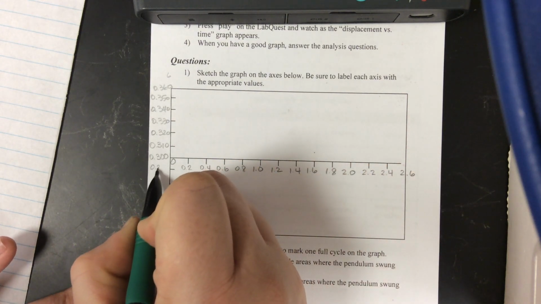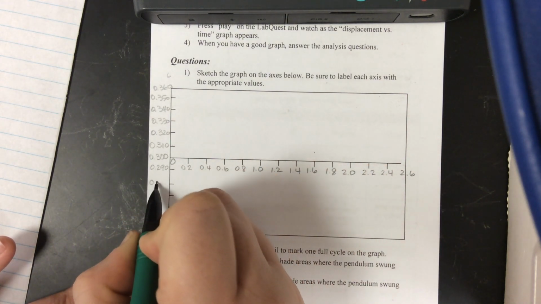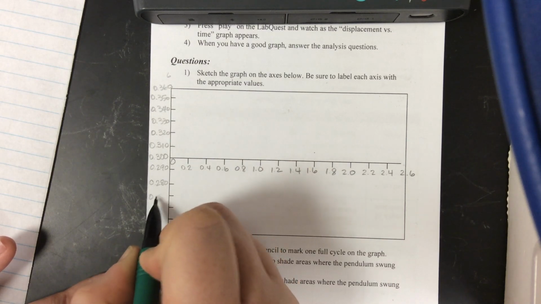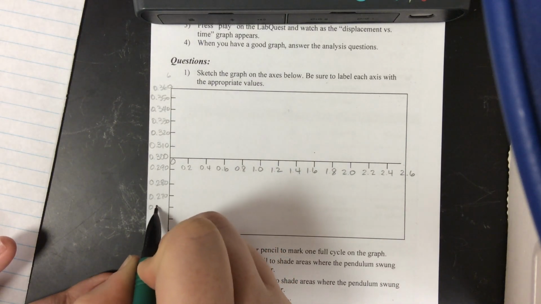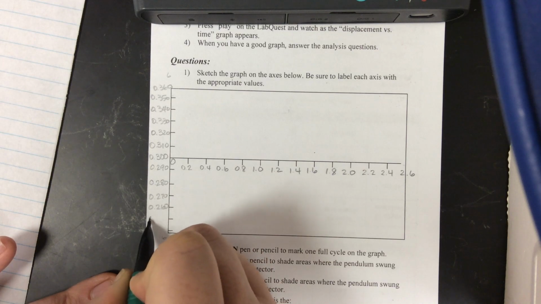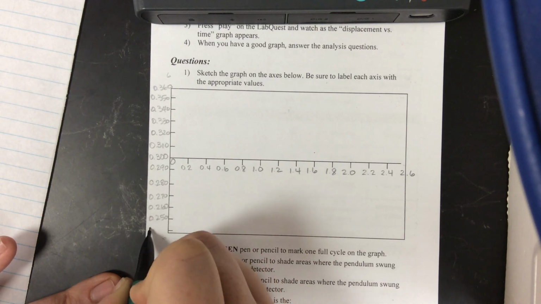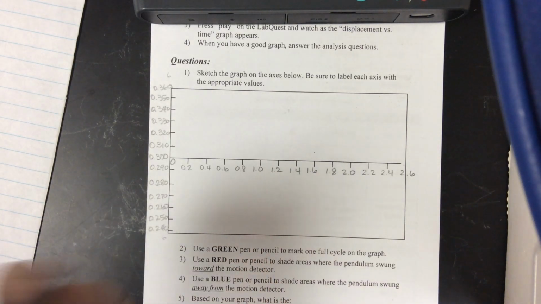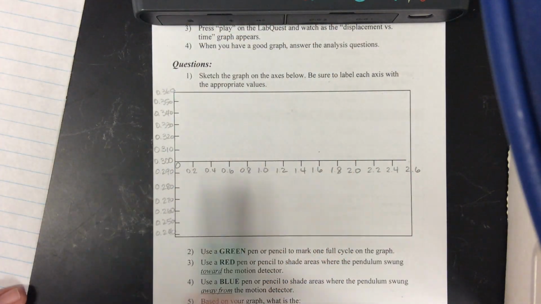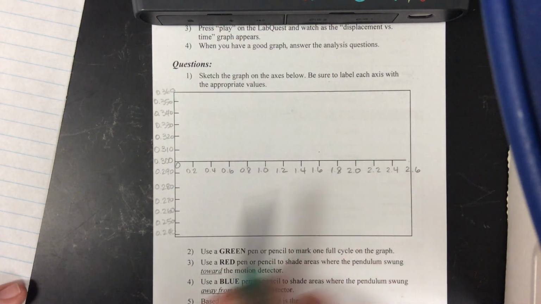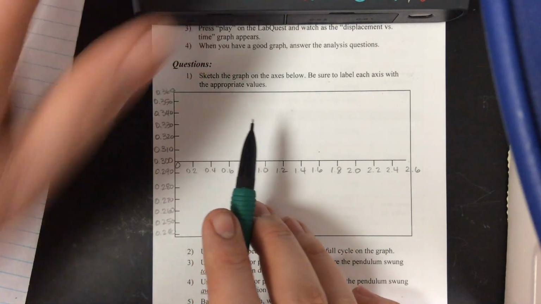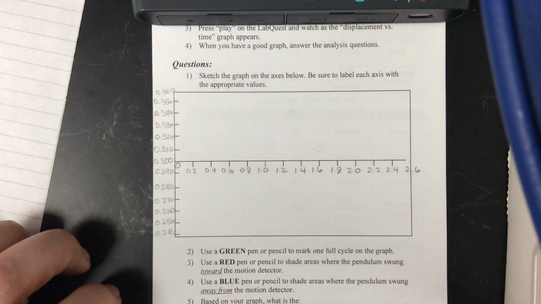And I'm going to do the same thing going down. 0.27, 0.26, 0.25, 0.24. So again, my low point is going to end up just above that lowest line. Get rid of those so it makes my graph pretty. And now my graph is scaled. And then what I have to do is actually plot my real data points off of the data chart.